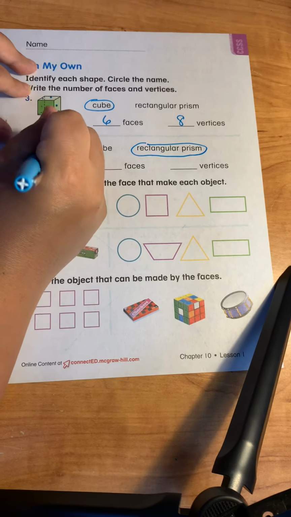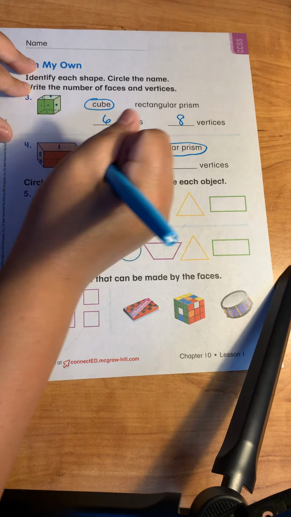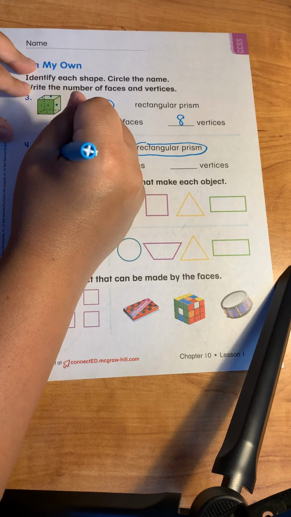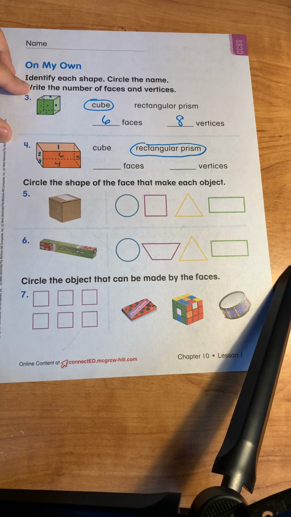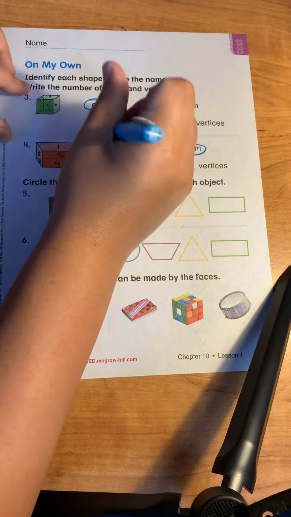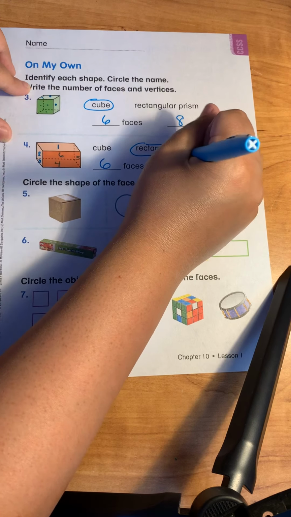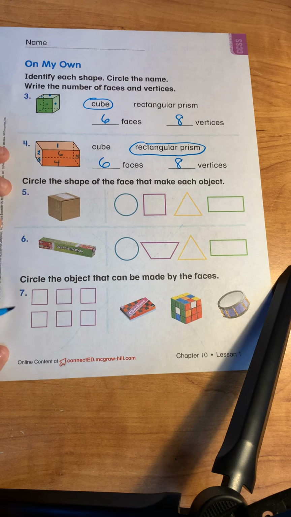1, 2, 3, 4, 5, and 6. So it has the same number of faces just as a cube. So the rectangular prism has 6 faces and it has 8 vertices. Great job. Let's keep going.